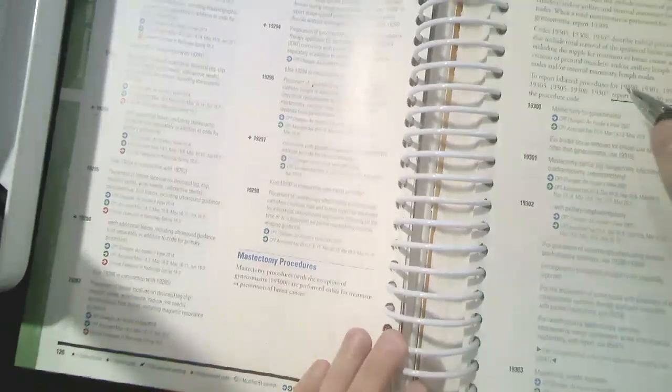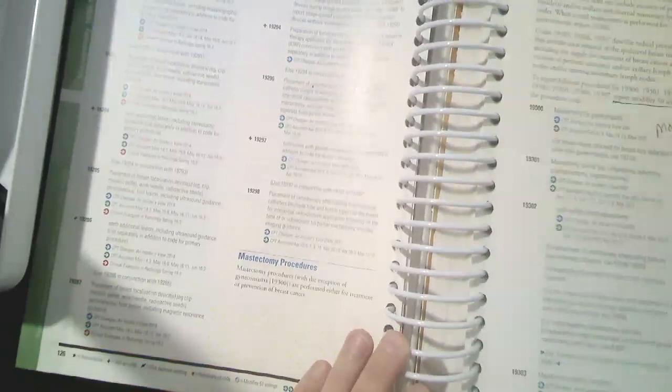That's going to be the removal of breast tissue. The main thing I would caution you about using this section is make sure you are specifying laterality. What does laterality mean? Are we looking at left or right or bilateral, which is both, okay? We need to specify that with a modifier. You would use modifier 50 if it is a bilateral procedure.